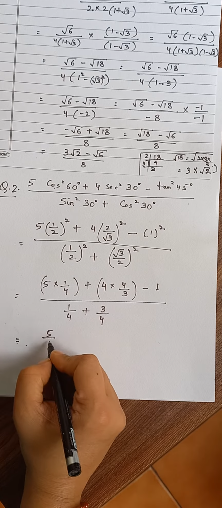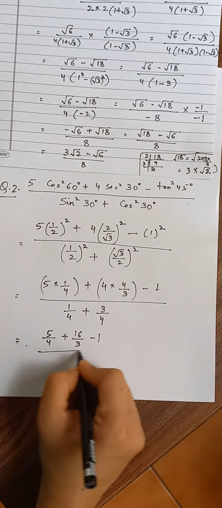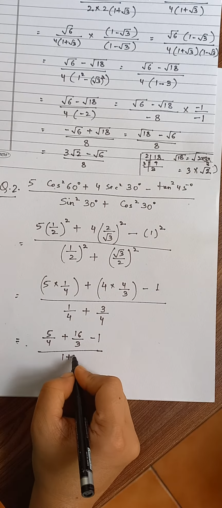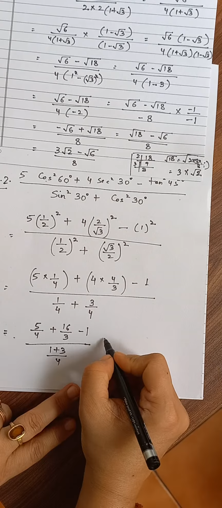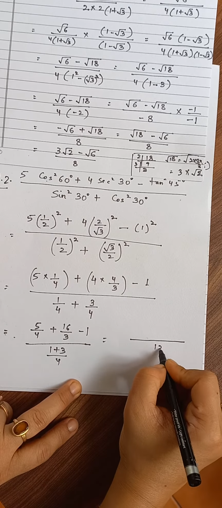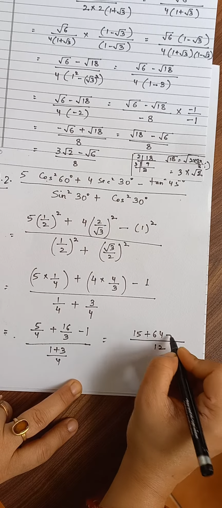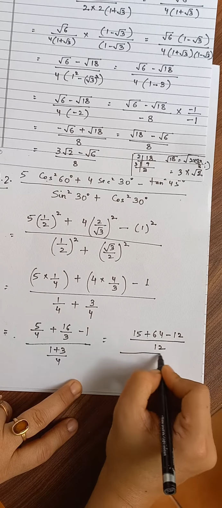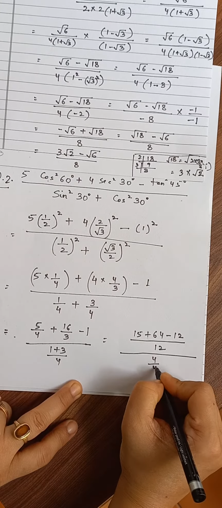It will become 5 by 4 plus 16 by 3 minus 1 upon, this will be 1 plus 3 upon 4. Okay, now again it will become, if we take the LCM, it will become 12, and then 15 plus 64 minus 12 whole divided by, now we will solve this part, it will become 4 upon 4.